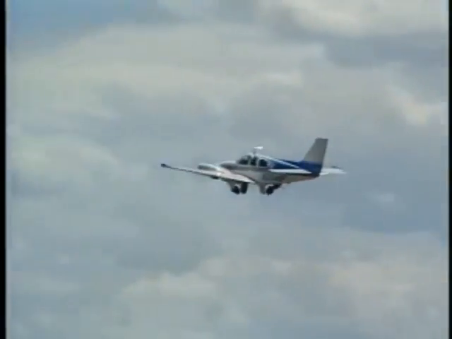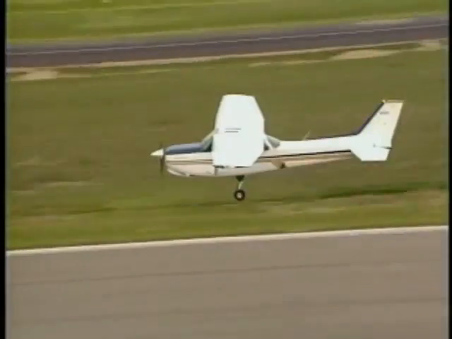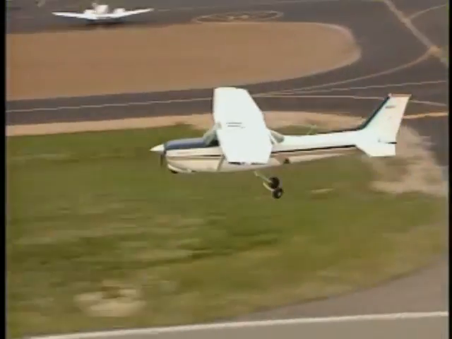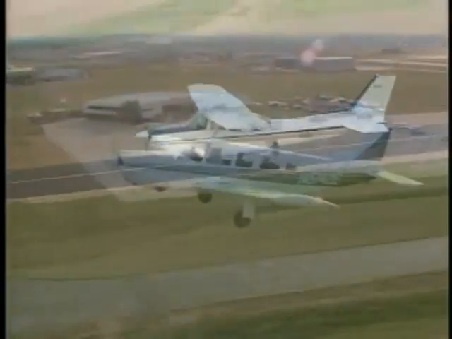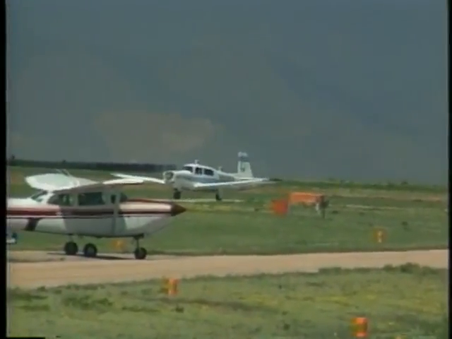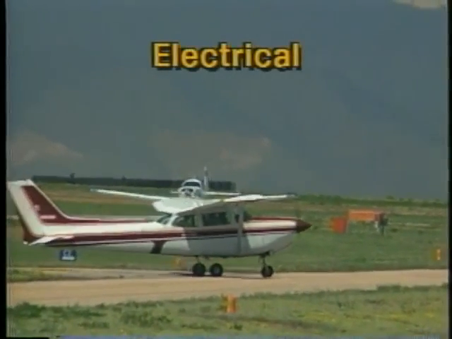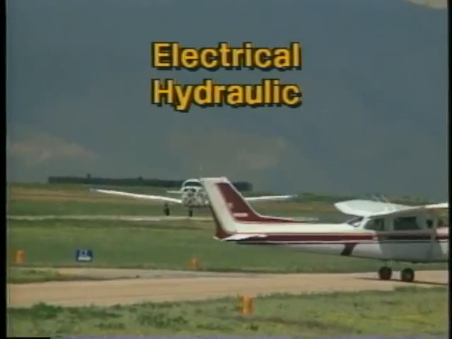There are many different types of retractable landing gear, from the types found on large commercial transports to those on high-performance single-engine aircraft, with each one being identified by the power source used to extend and retract the gear. In this section, we'll look at the most common types of retractable landing gear systems: the electrical and the hydraulic.